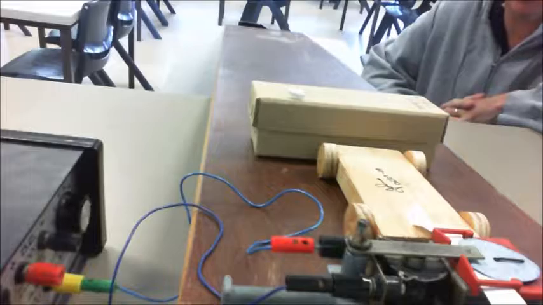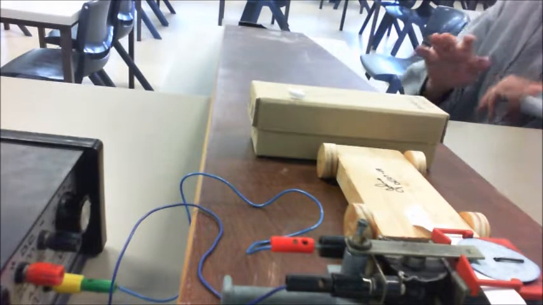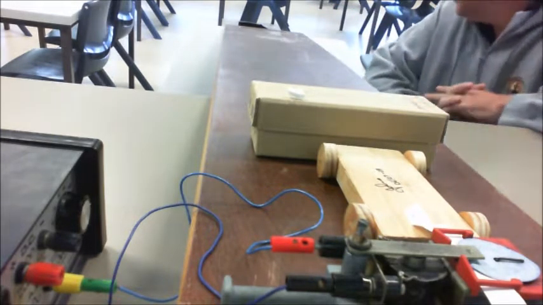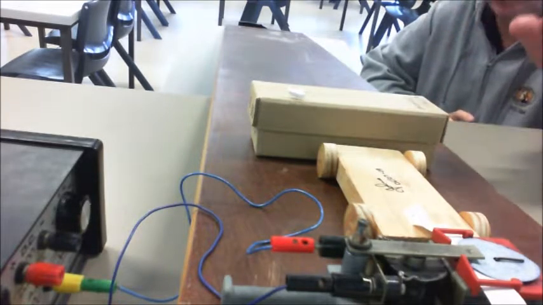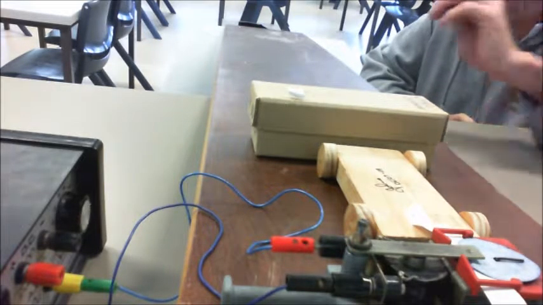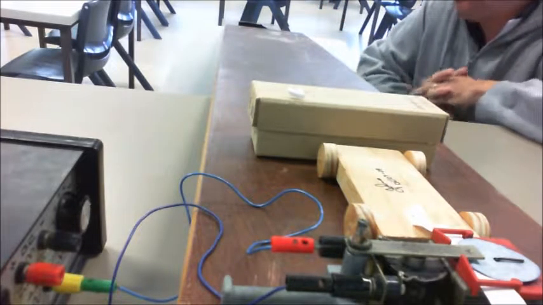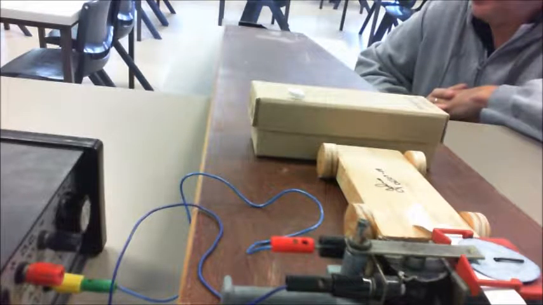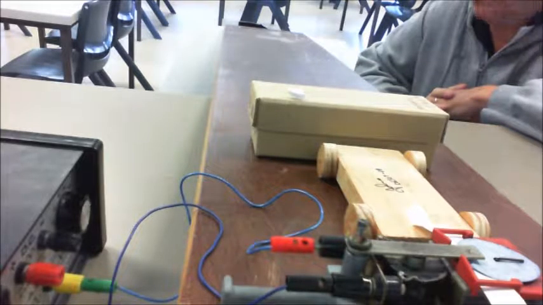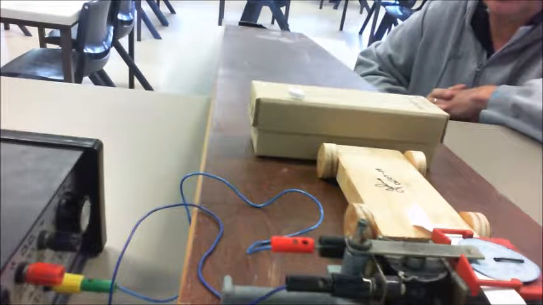Welcome, ladies and gentlemen, to the practical today, which is on acceleration and using the ticker timer to actually calculate the acceleration of a trolley. In this particular case, we're going to run a wooden trolley down the ramp here, and the ramp will represent acceleration, because it will obviously go from not moving to having accelerated by the end of the inclined plane.